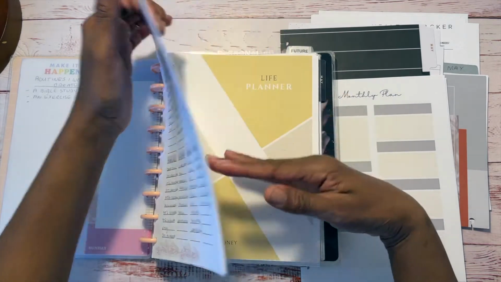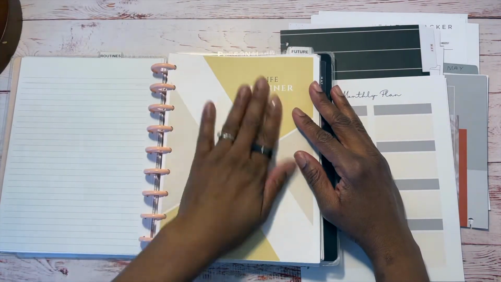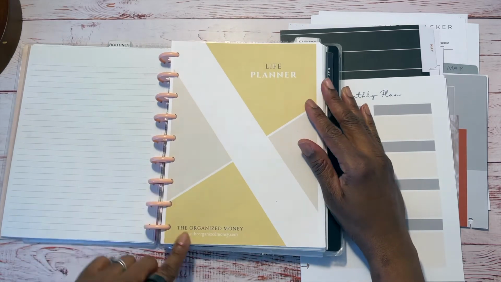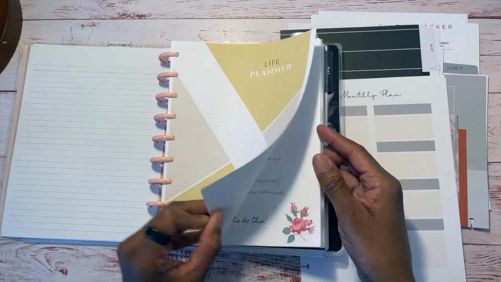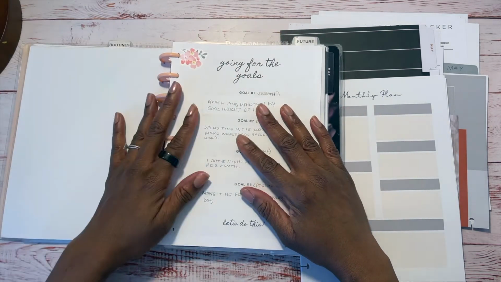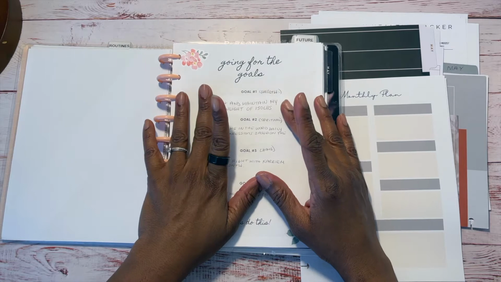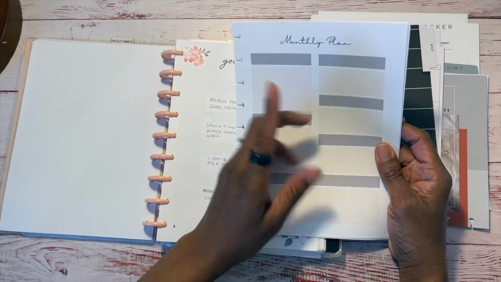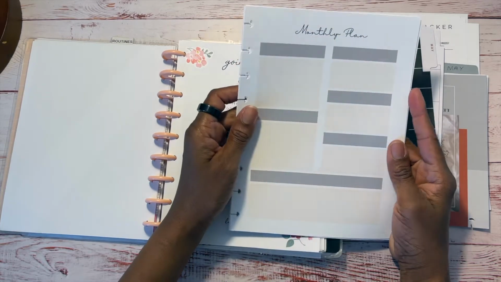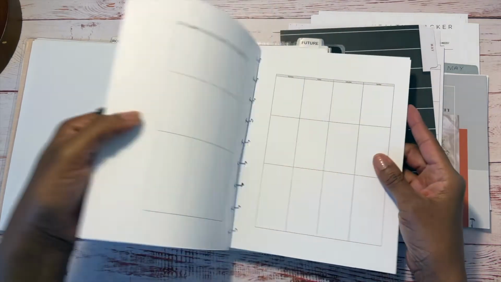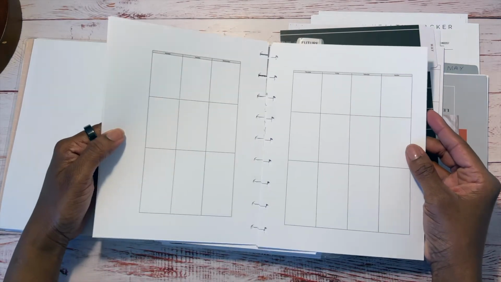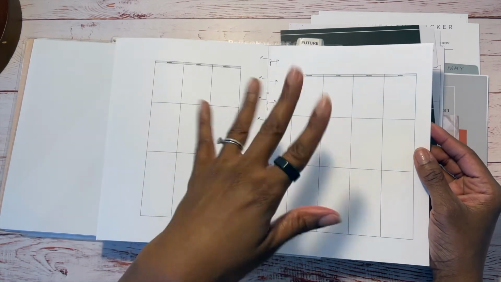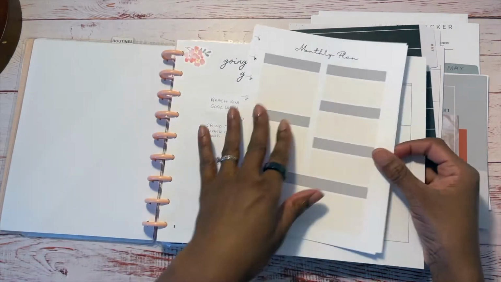And then I'm going to start with here, which is my catch-all planner, which is my life planner. I download this from the Organized Money. And initially, when I downloaded it, the life planner is an hourly planner. However, when I went to print out the cover page for the vertical planner that she has, I accidentally printed out the actual vertical planner. So I said, you know what, let me try this and see how it works out. Use this instead of the hourly planner for the month of May. So that's what I'm going to do.